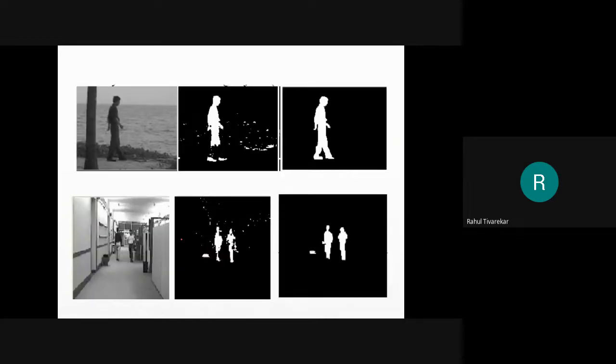And these are a few other applications where, suppose this is a human being, by using some image processing, we can identify the actual part or the actual boundaries where the human is standing. And with further processing or enhancement, we can refine the result and get the actual data like this.